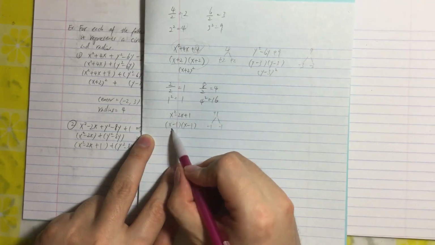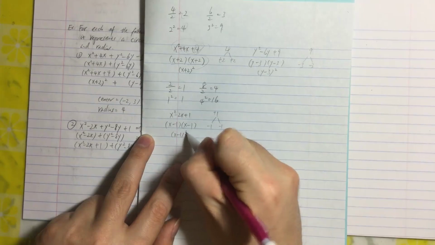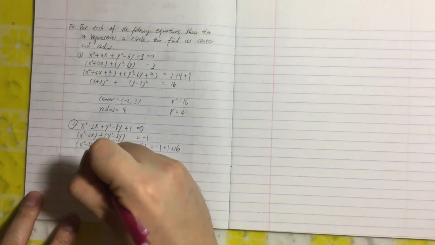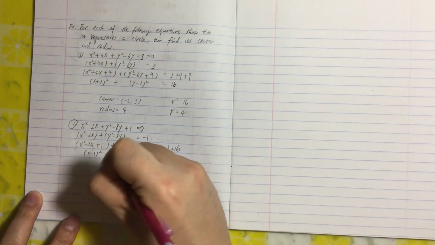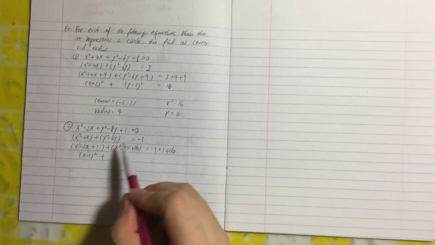X minus 1 times x minus 1. That can be rewritten as x minus 1 squared. So that's the first part. I get x minus 1 squared. In the second part, we have y squared minus 8y plus 16. How do we factor this?